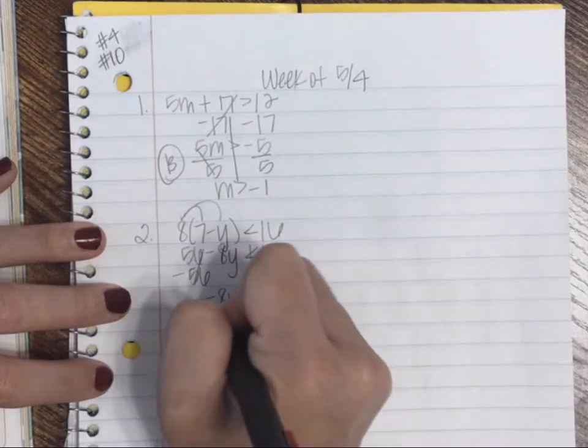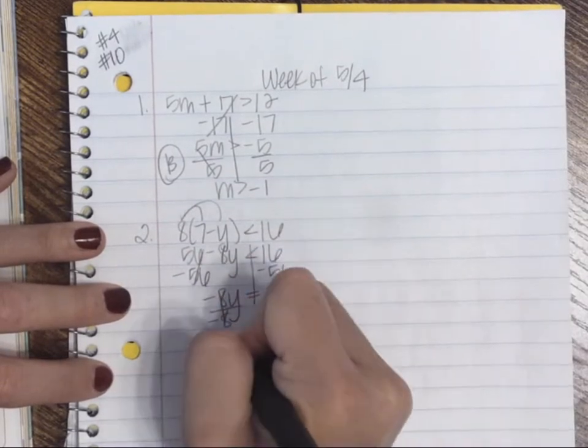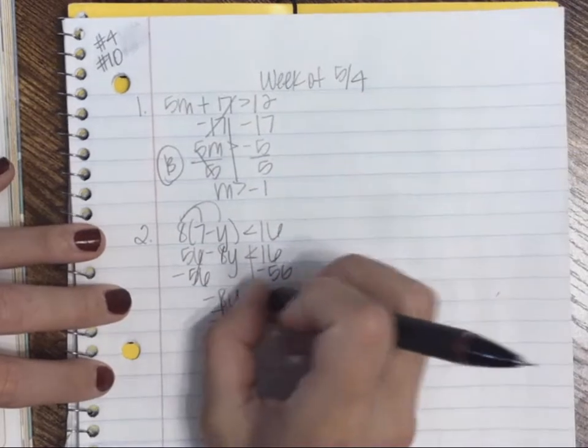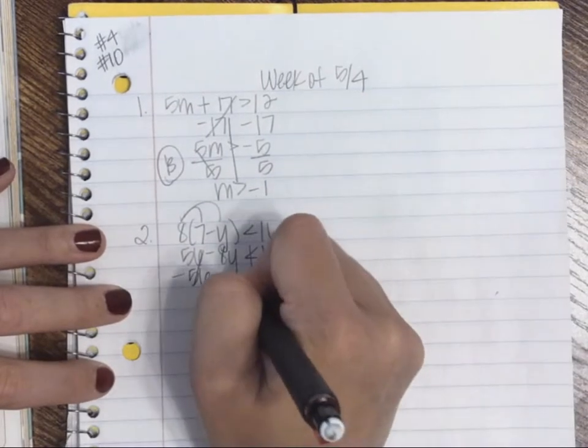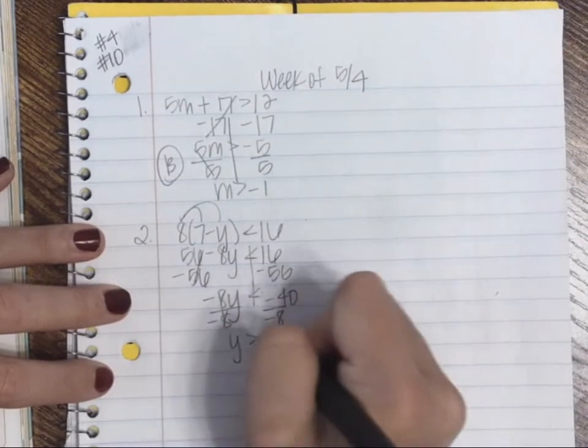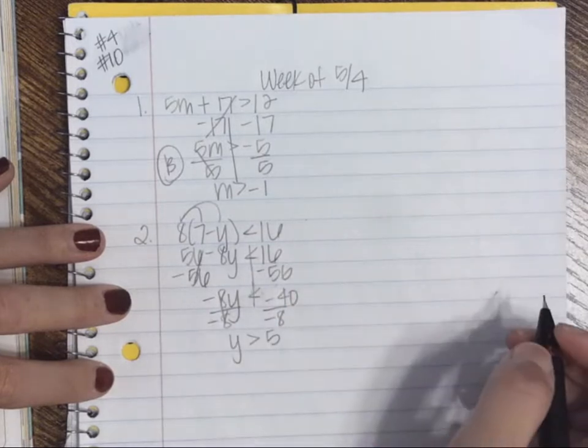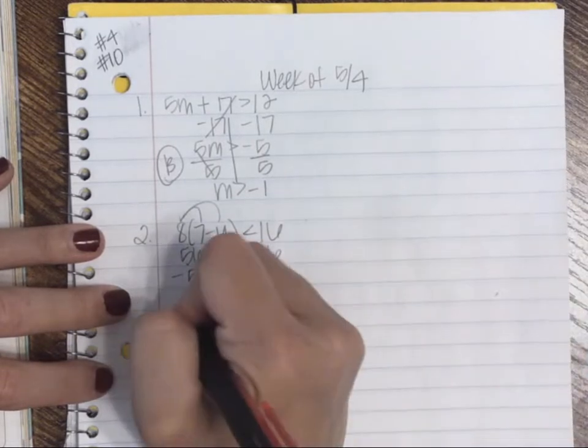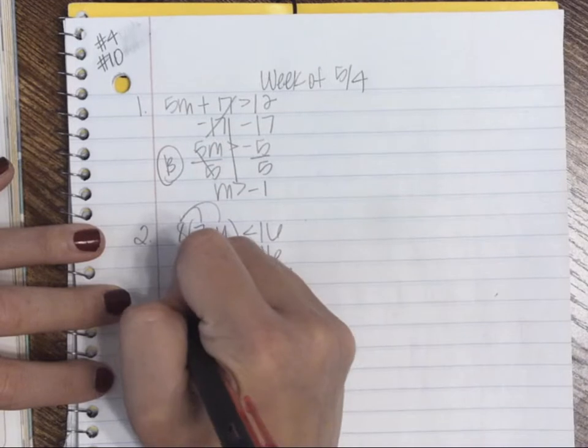And then we'll divide both sides by negative 8. Not an equal sign, that would be a less than sign. And when we divide both sides by a negative, we have to flip the sign, and we get y is greater than 5, which the answer would be D.